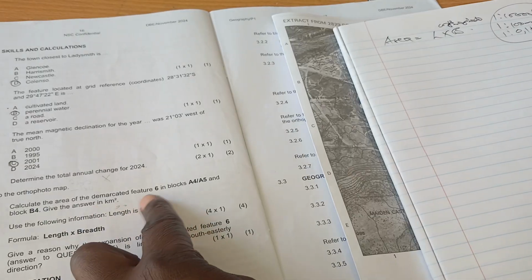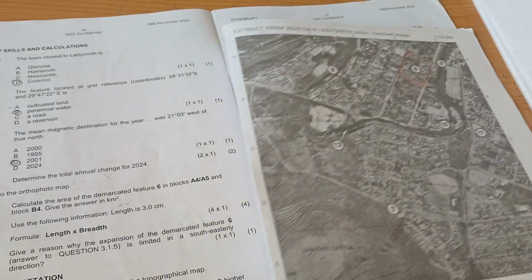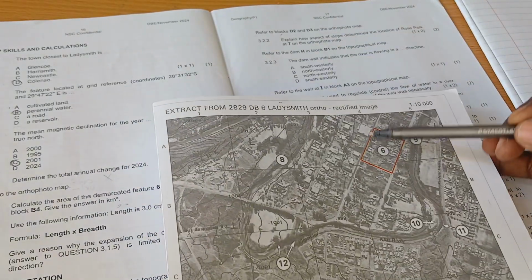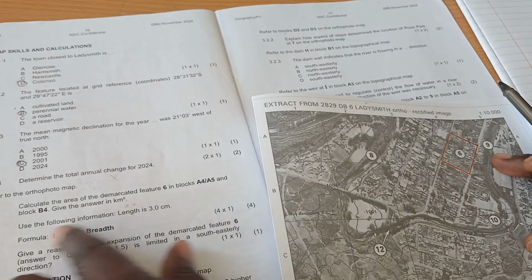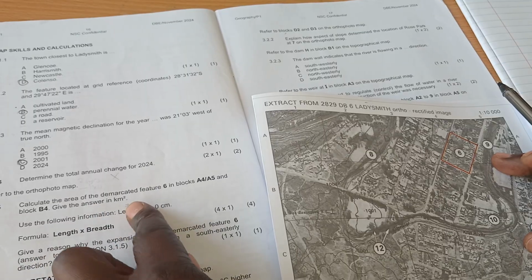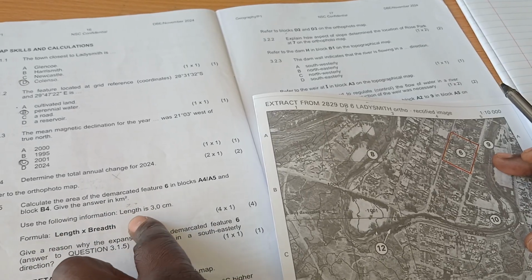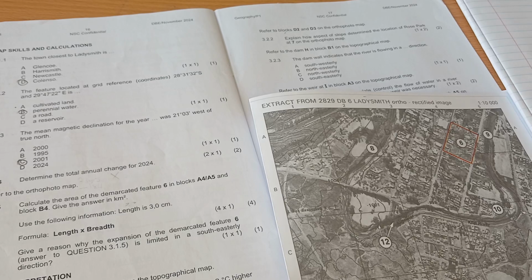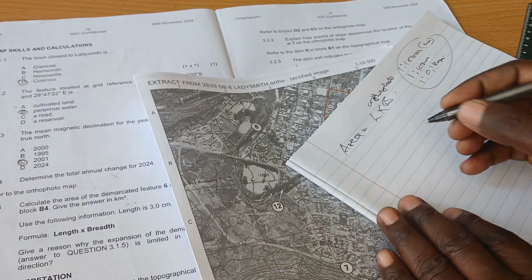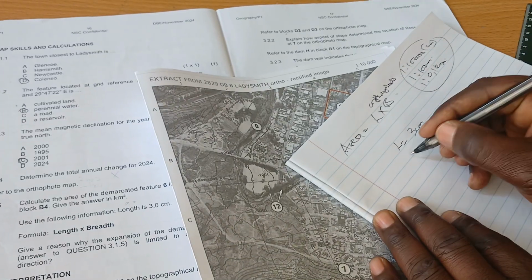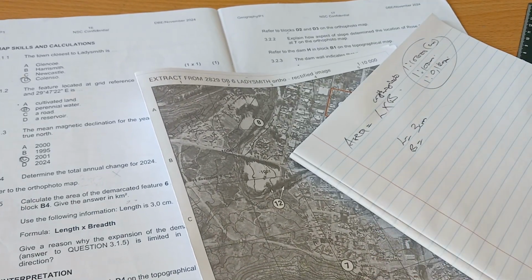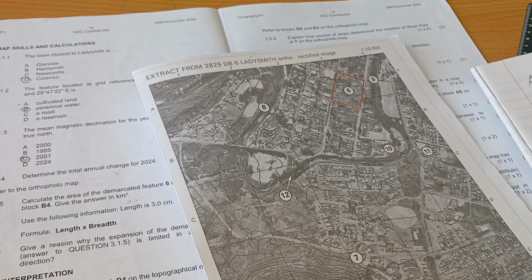Okay, so back to our question. Give the area of the demarcated area 6 in block A4 and 5 and B4. Give the answer in square kilometers. What are we given? Use the information. Length is 3 centimeters. So we have got our length. The only thing that we need to find out is our breadth. This is in centimeters.